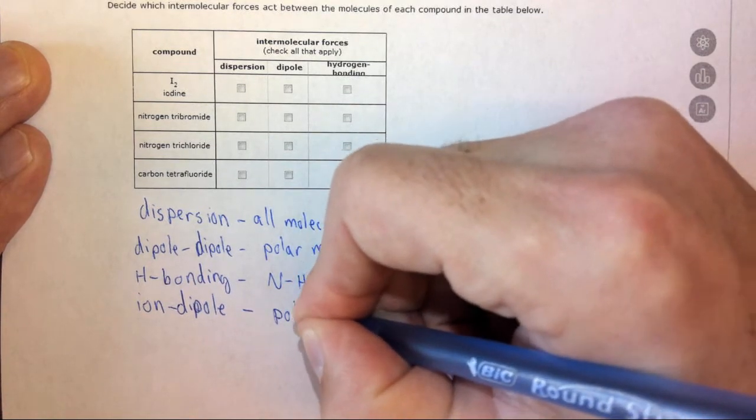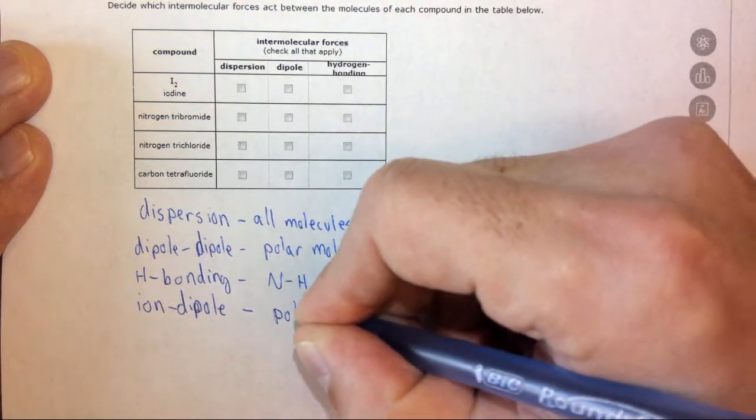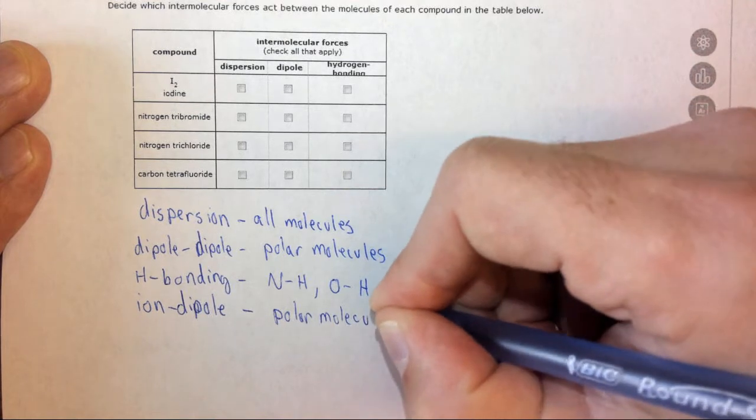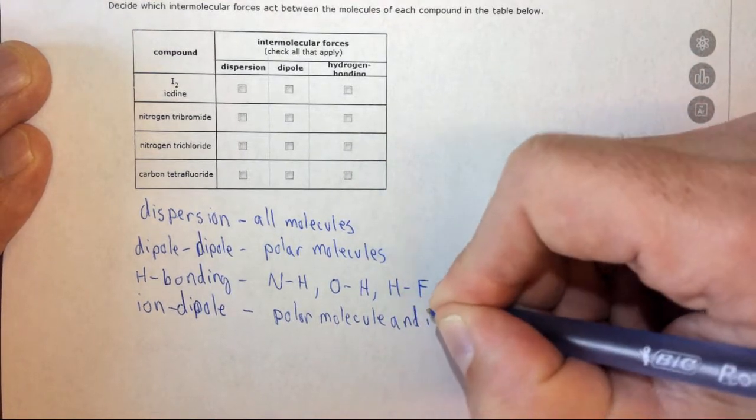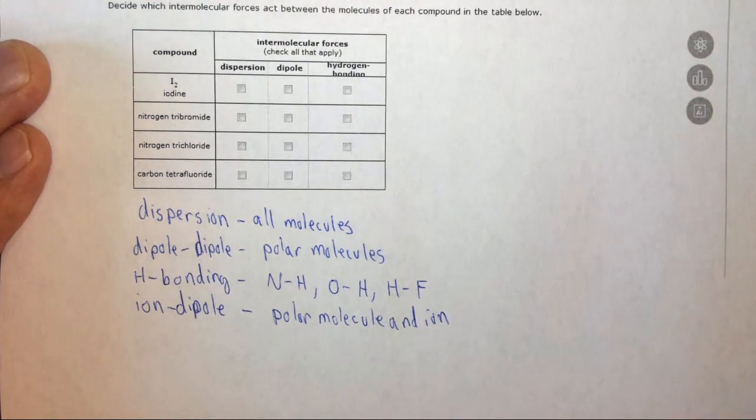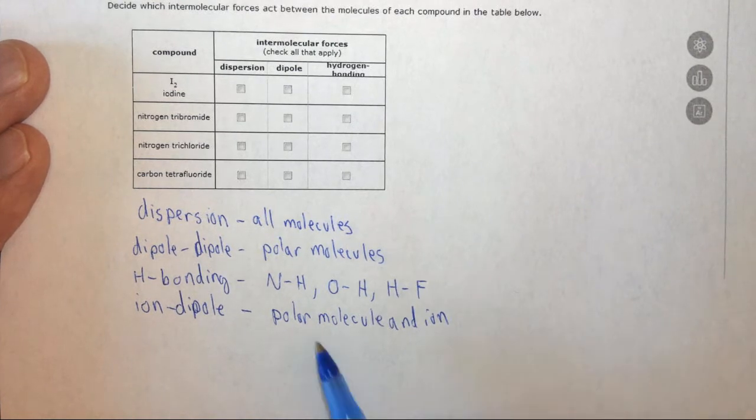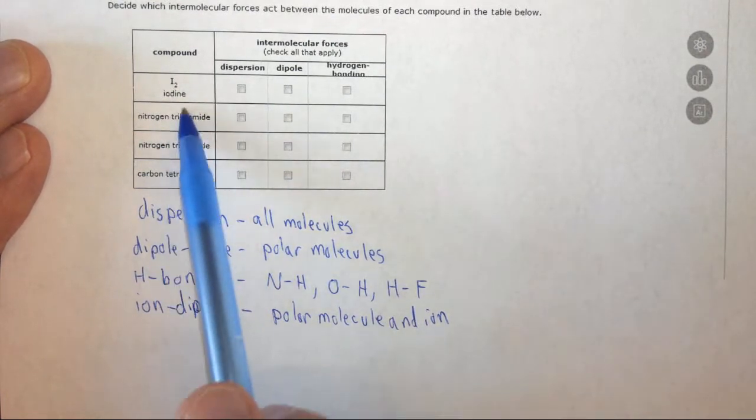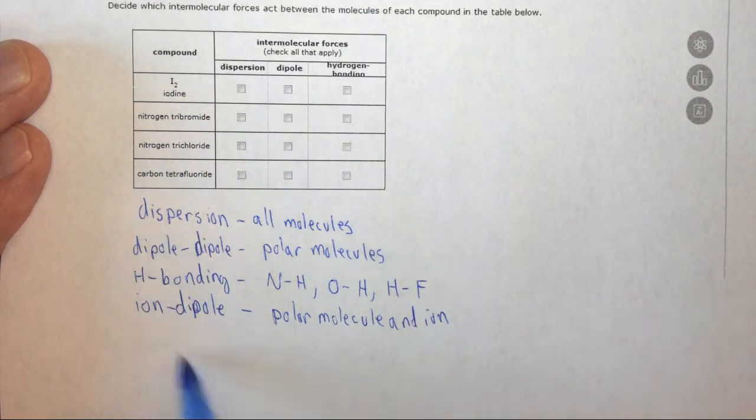Polar molecule and ion, like if you dissolve salt in water. Salt is an ionic compound and water is a polar molecule. That's not going to be possible here because these are all pure substances, so you can't have ion and dipole if you don't have a mixture.